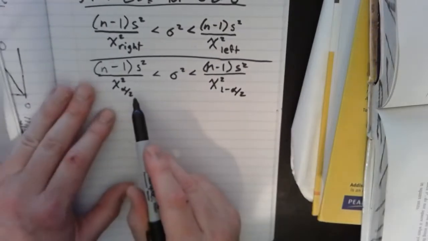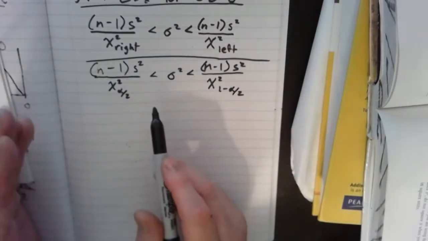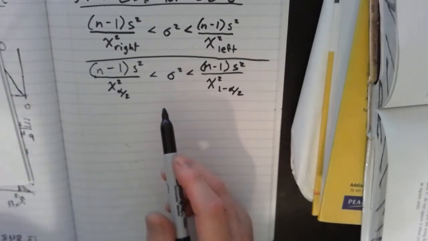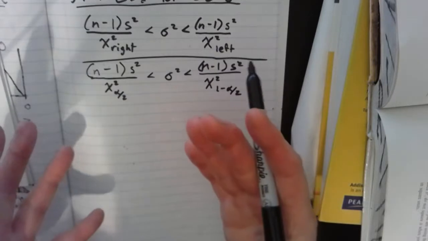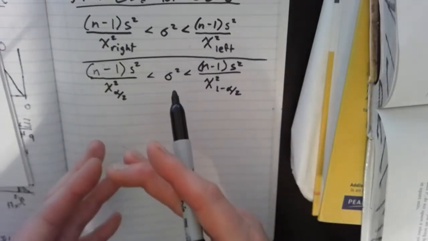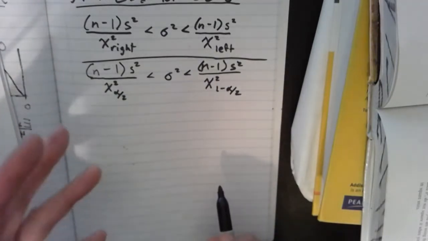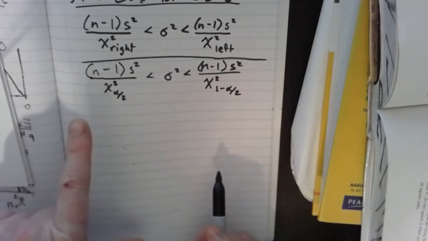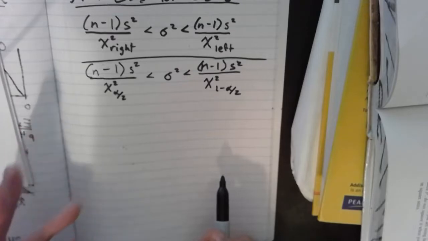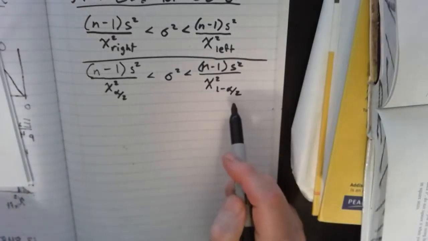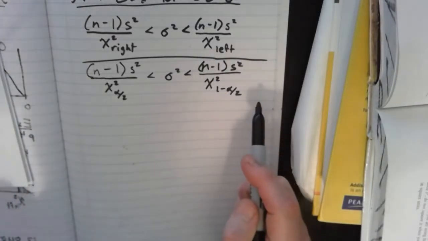Okay, so since alpha is going to be small, remember that's our chance of the parameter for the whole population not being in our confidence interval. That's alpha, right? Here, alpha over 2 is going to be a small decimal value, and 1 minus alpha over 2 is going to be a large decimal value.